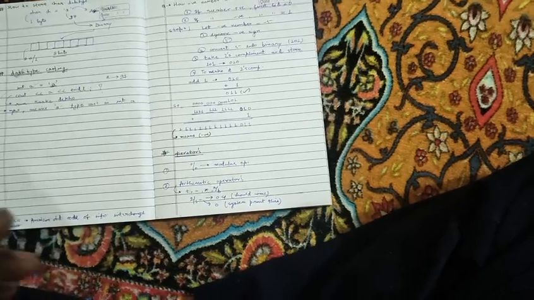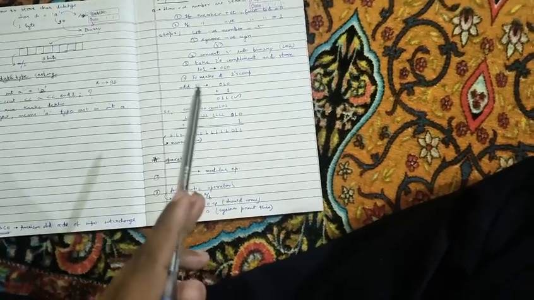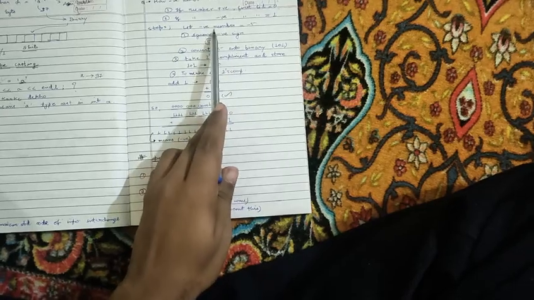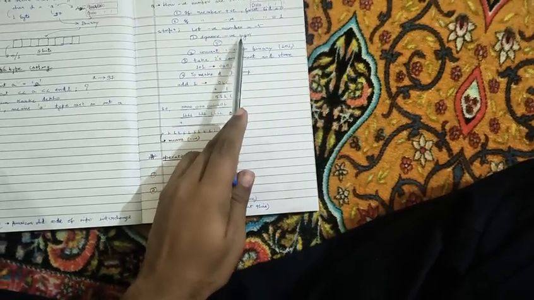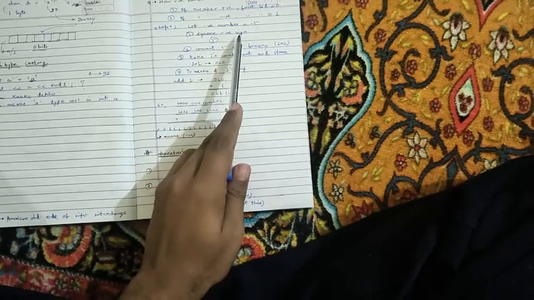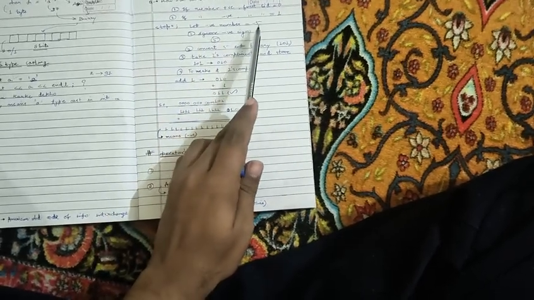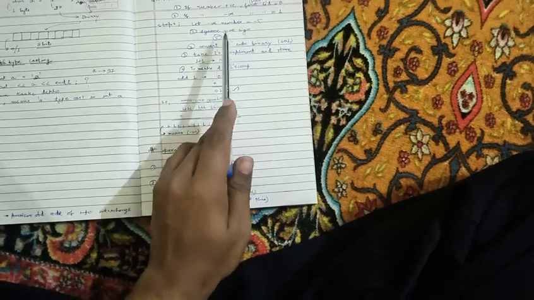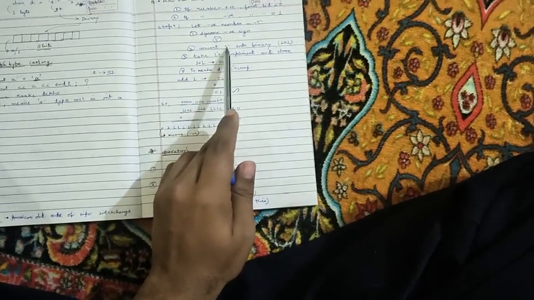For example, we take the number -5. We already know -5 is a negative number, but to store -5 in the data type, we will first ignore the negative sign. The number left is 5. Now convert 5 into binary.